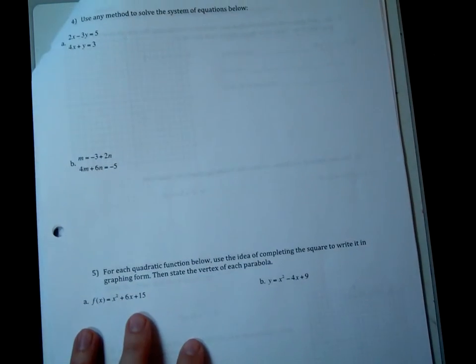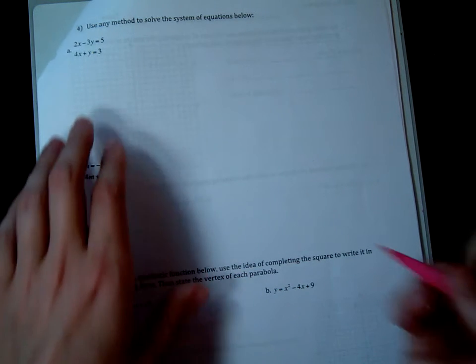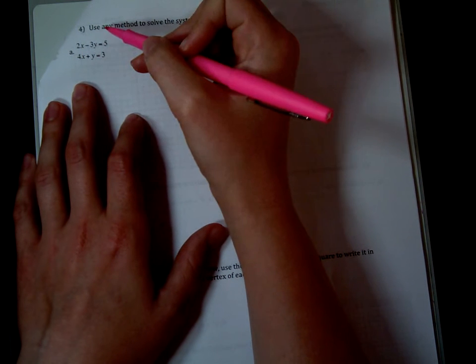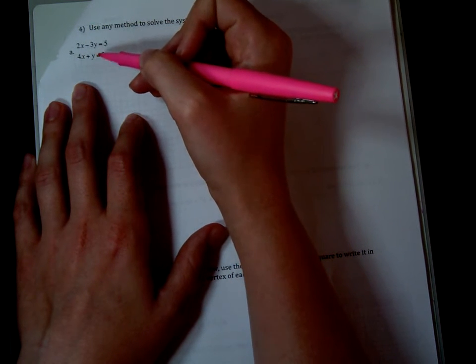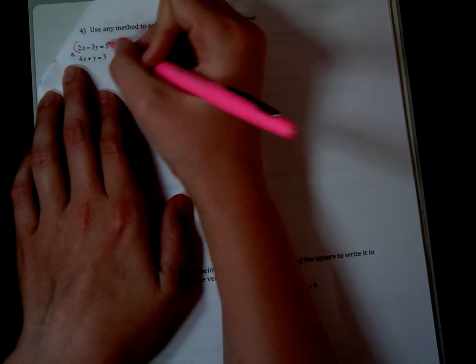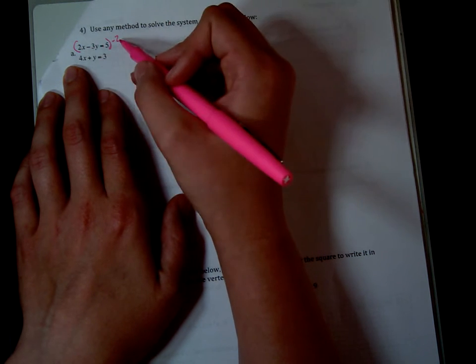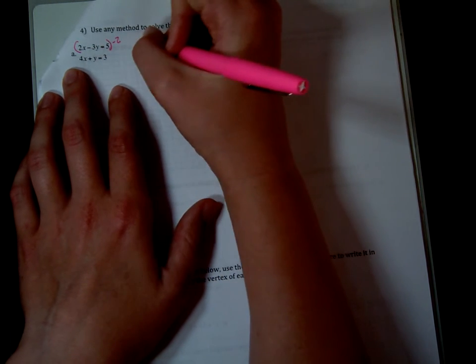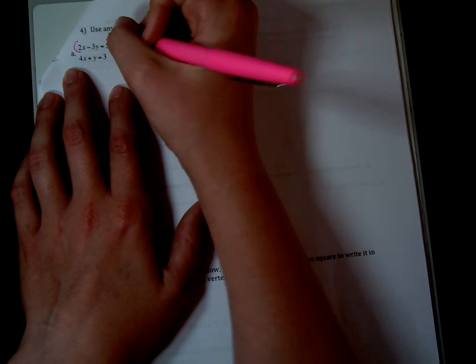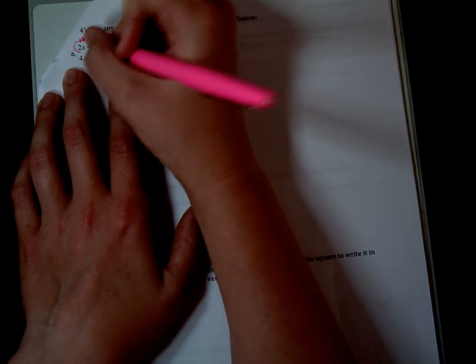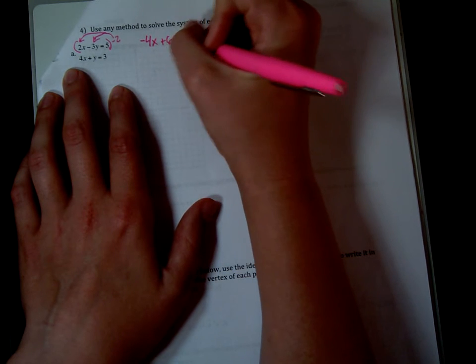Use any method to solve the system of equations below. So the first thing I notice here is that none of my variables are going to cancel if I try to do elimination. So I know that if I multiply this equation by negative 2, then 2 times negative 2 will be negative 4, and that will cancel. So we get negative 4x, and then negative 2 times negative 3 is plus 6y equals negative 10.